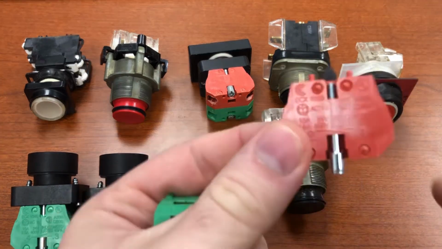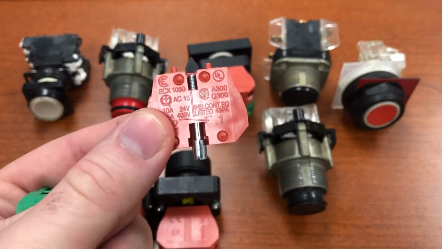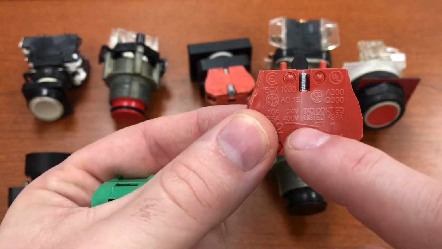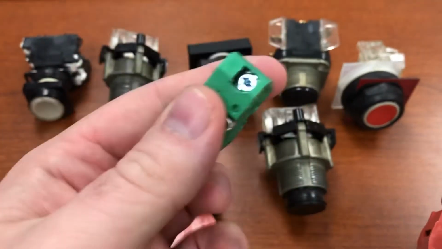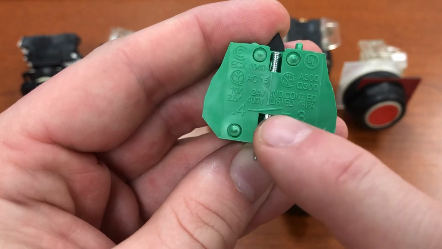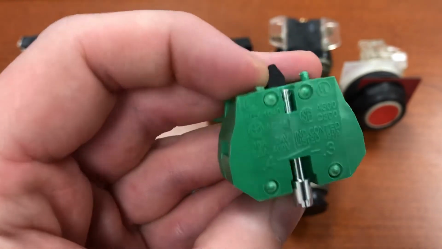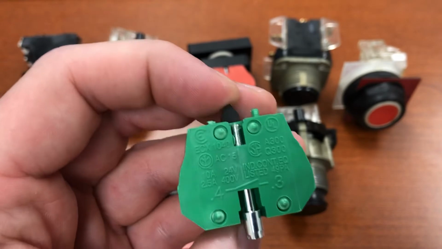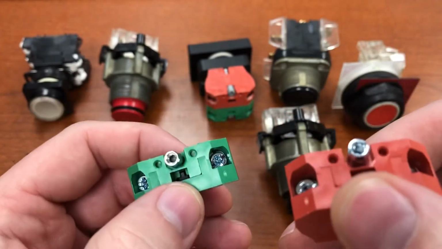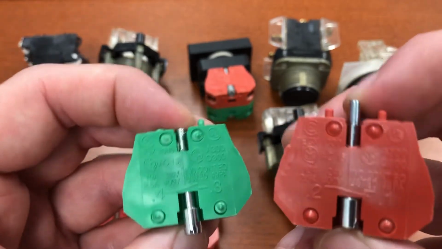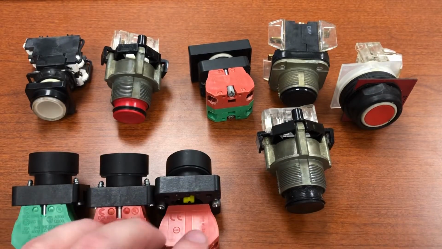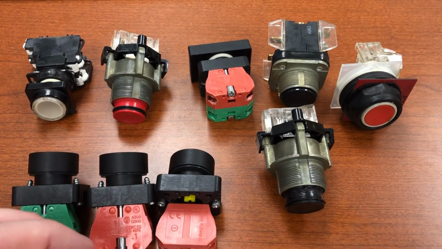So here I have some that are loose. So that is the normally closed contact, which you can see by the symbol here, it's closed, and this green one is a normally open contact. So you see the gap which has it open right there. Okay, so the operator pushes this to actually change the state of the contacts. So these, you can't actually see the contacts inside there, but they are normally open and normally closed with a spring return. So that's what these types here are using.